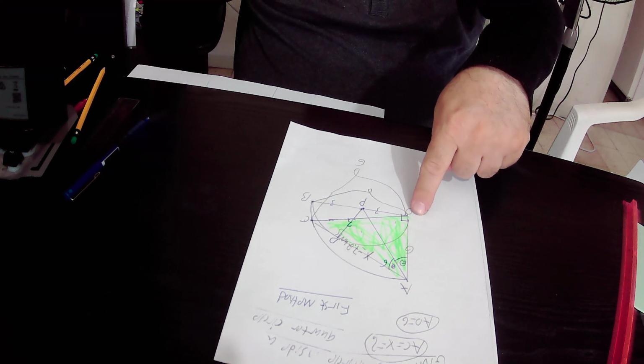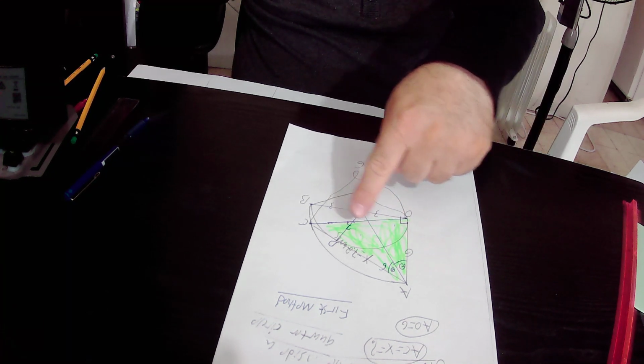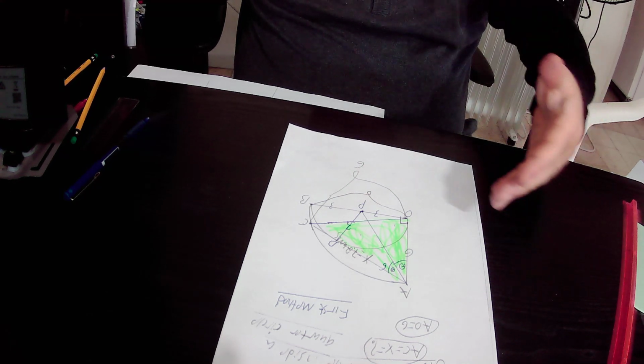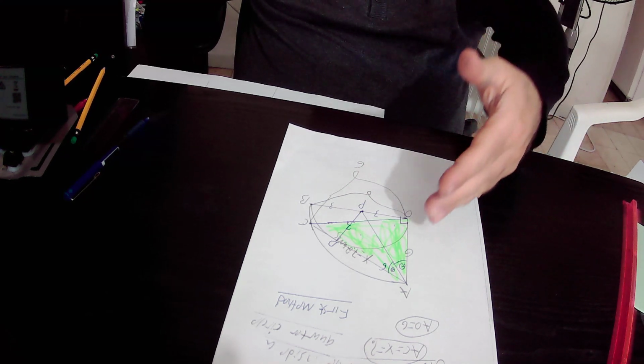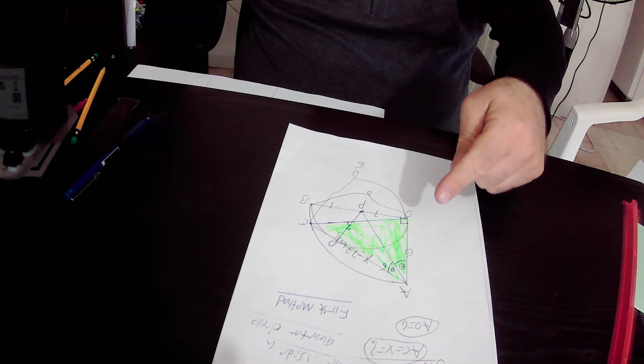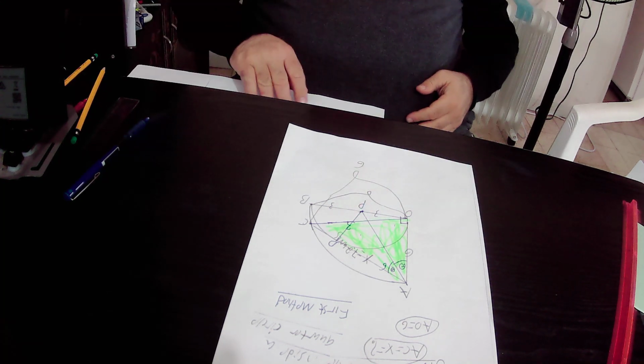The point of tangency is O. And the second tangent to this semicircle is AD, and the point of tangency is point D. And according to rule number 1, the lengths of those two tangents exiting from a common external point must be equal to each other. That is to say, AO equals AD according to rule number 1.